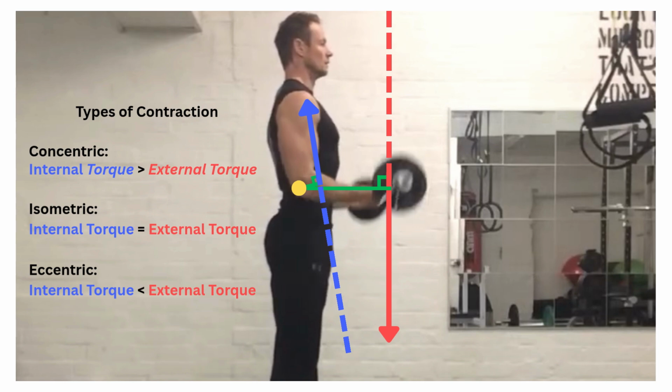So now, if we look at the eccentric portion of a movement, or the eccentric contraction, that's usually the down phase of an exercise, or if we're going back to the starting position. That is when the muscle is lengthening, or the insertion points are getting farther apart. So if this person were to lower the barbell down to their thighs, the muscle is getting longer, the insertion points are getting farther away.